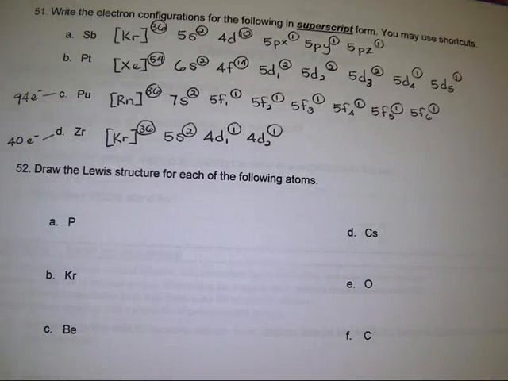Okay, so I hope that helps you a little bit with the electron configurations. If you need more help, make sure you come to tutorials, please, before school on Monday.